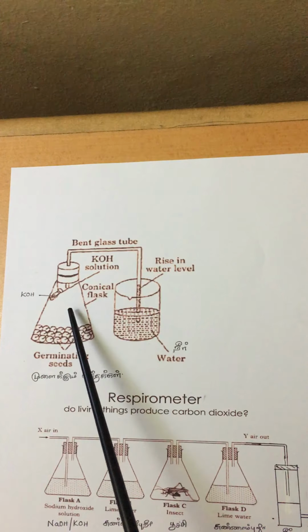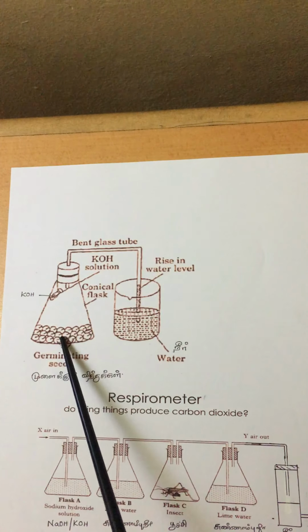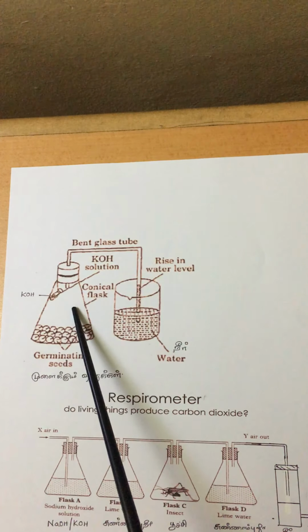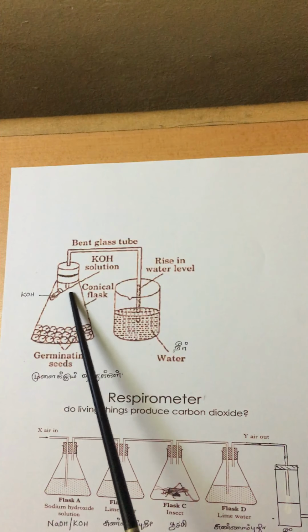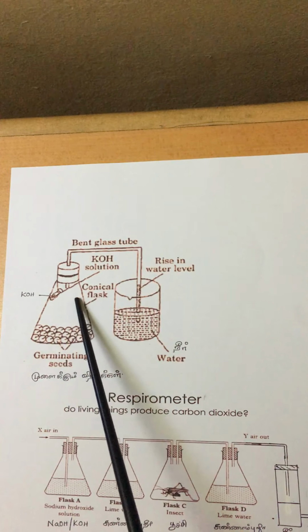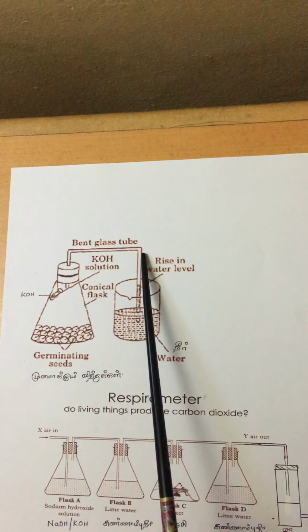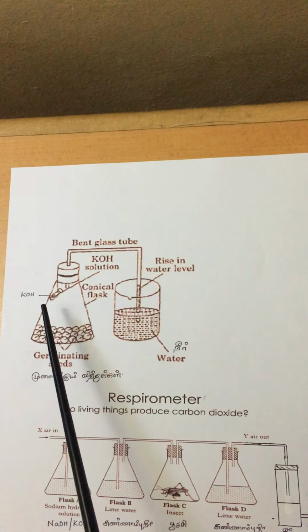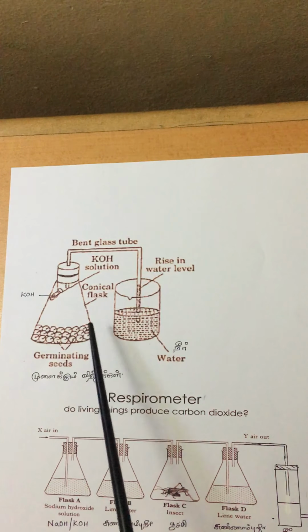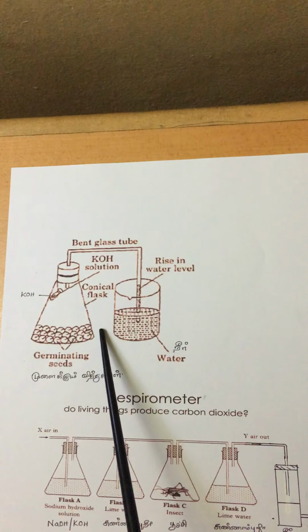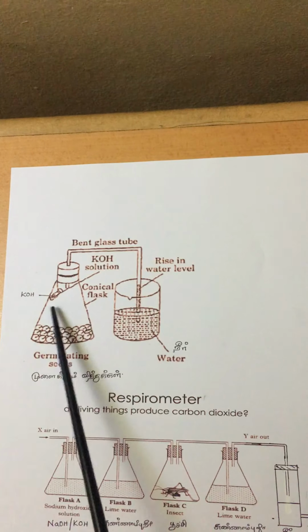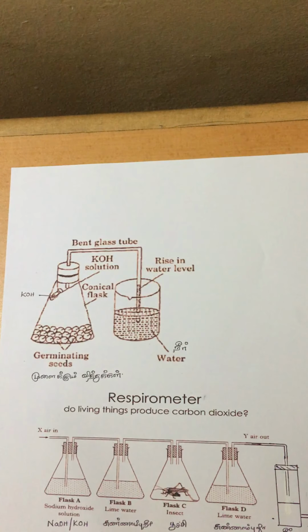The volume of oxygen taken in and carbon dioxide released is equal, so there is no air gap forming in the flask. Therefore, the water won't rise up. So that is the control experiment for this experiment, the control experiment without potassium hydroxide.